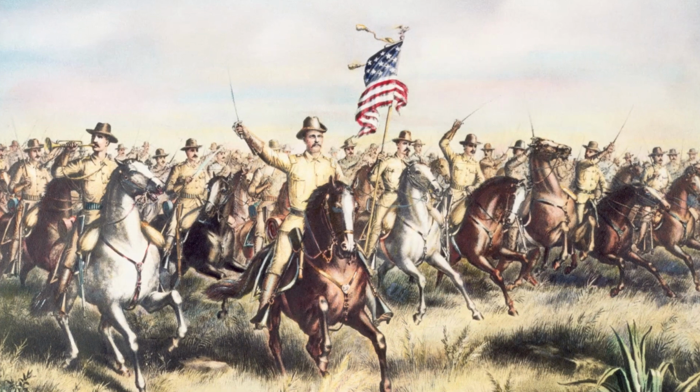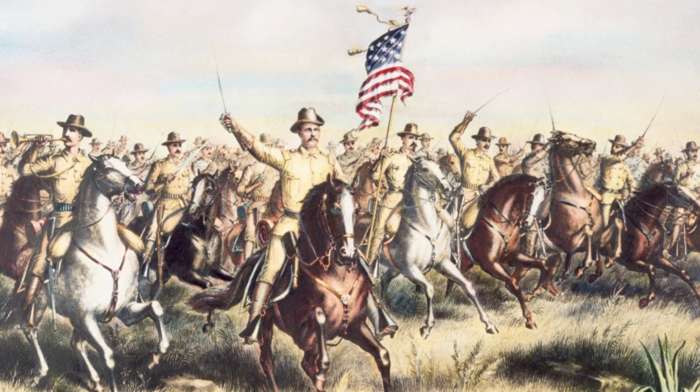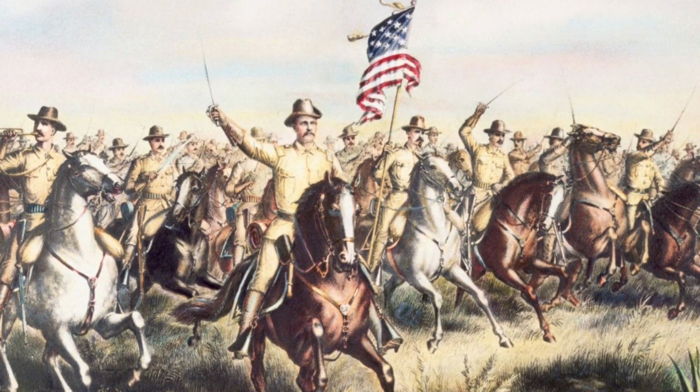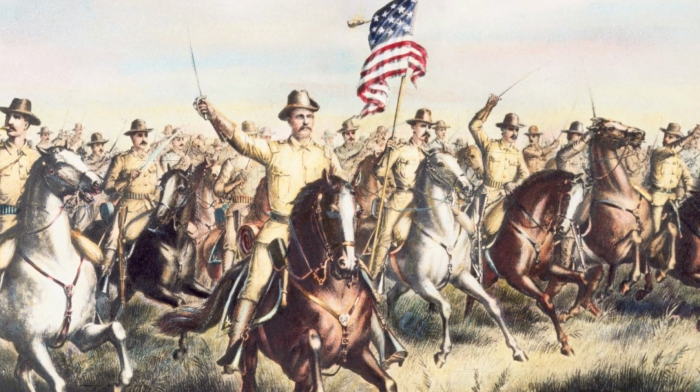However, he was pressured by public opinion and Congress to intervene in Cuba, ultimately leading the United States to victory in the Spanish-American War and expanding its influence and territory overseas.